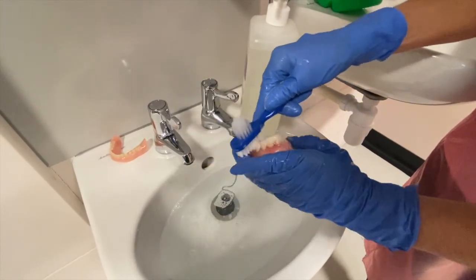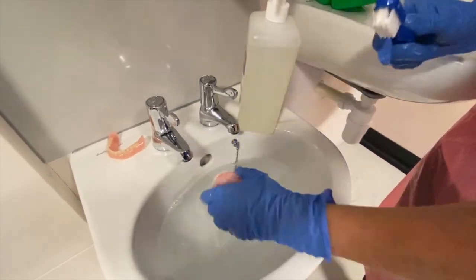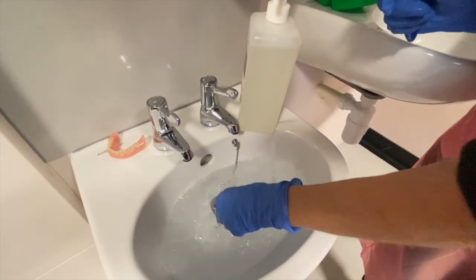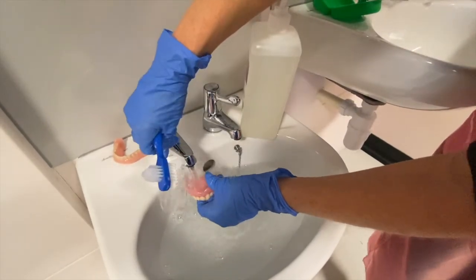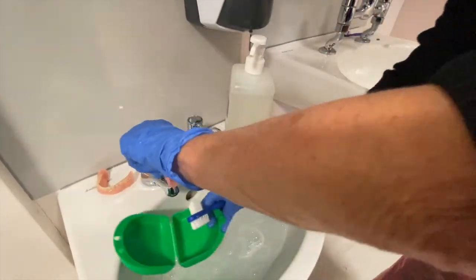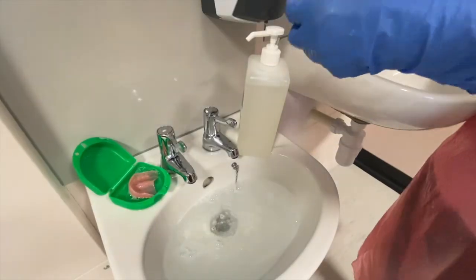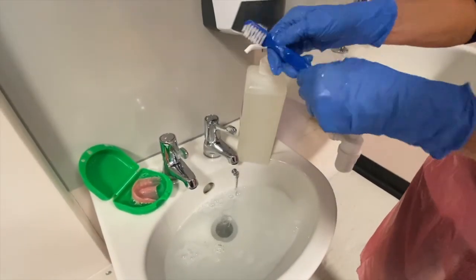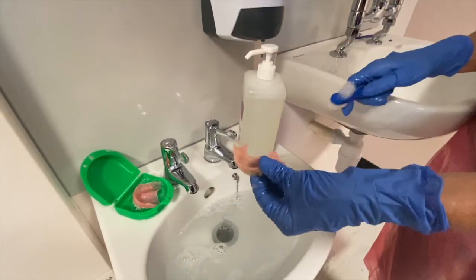Ideally, they should be brushed at least twice a day. Once you have finished brushing, rinse them under cold water. When dentures are not being worn, they should be kept in a small container and submerged in water. This will prevent shrinkage. I am using liquid soap rather than toothpaste, which can scratch the acrylic of the denture.